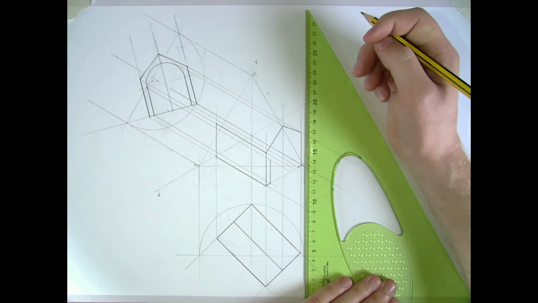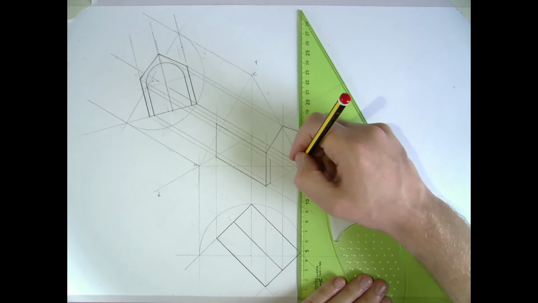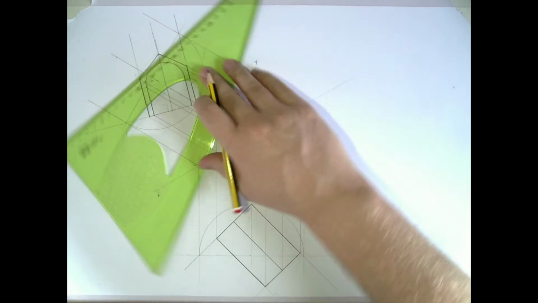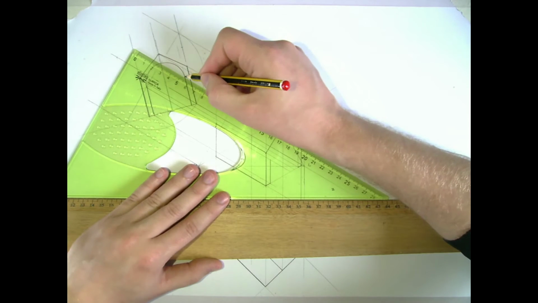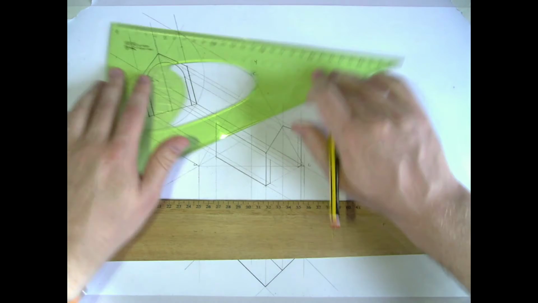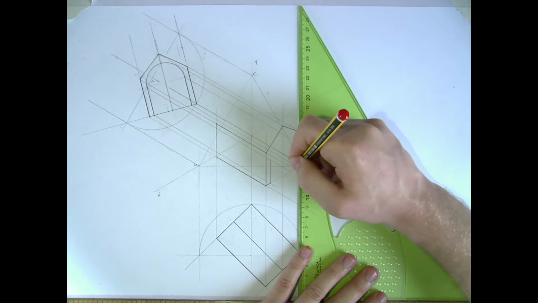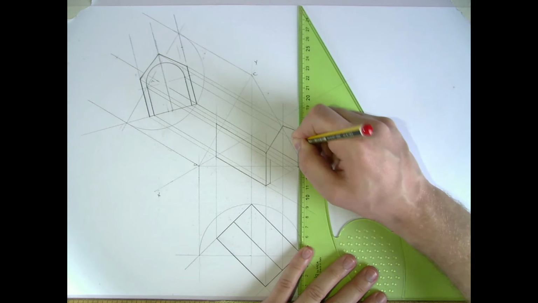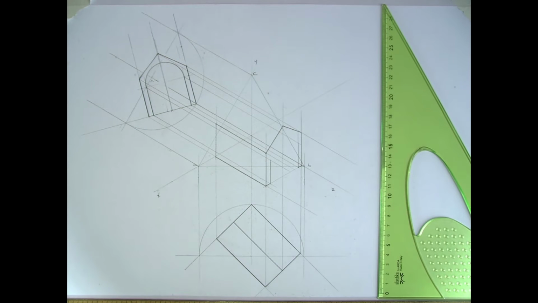And that's that line there. Do the same thing from the other side. Line comes down here to meet it. Give me that point there. So that's the front face complete, except for the arc that needs to go onto it.